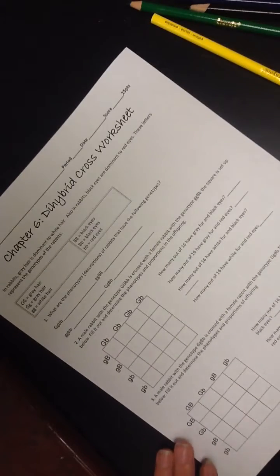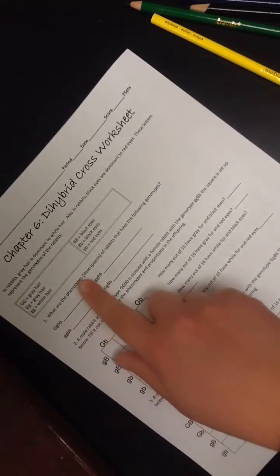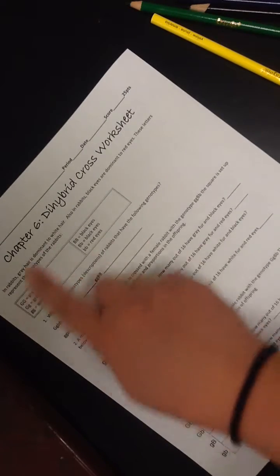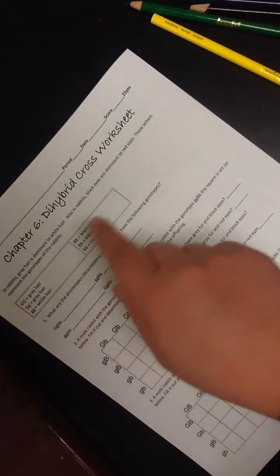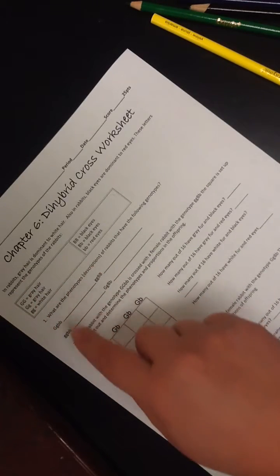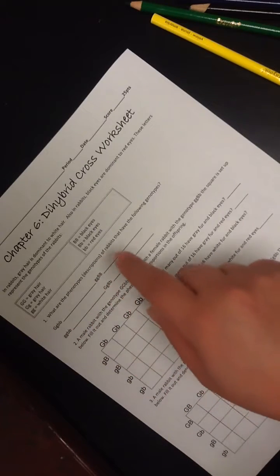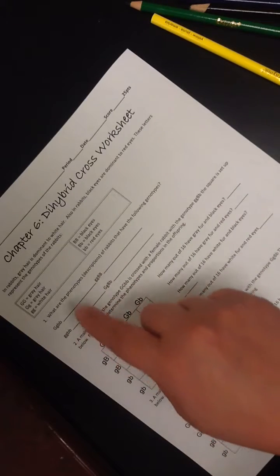Then the next page is a little easier. It's just practicing reading the genotypes and the phenotypes. So for example, here they give you the genotype and the phenotype, and based on the table you need to figure out what are these phenotypes. So they give you the genotype and you need to tell me the phenotype. Here they give you the parents, so you just need to do the Punnett square and practice counting.